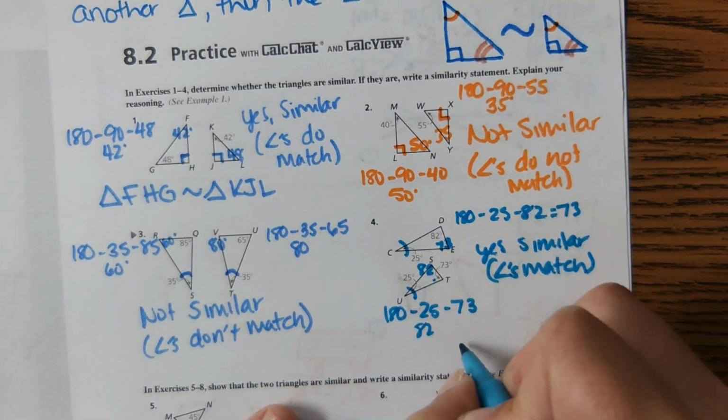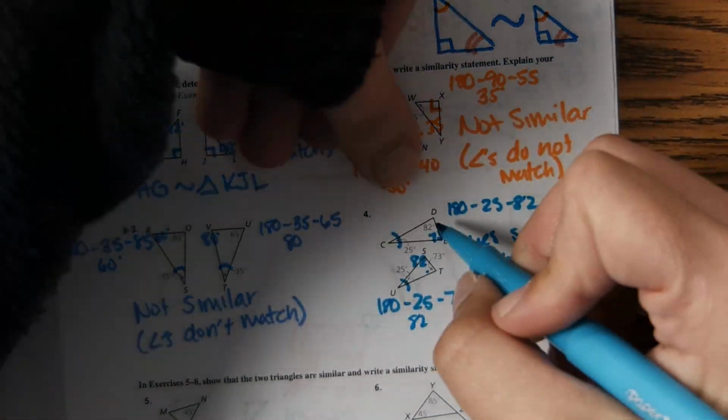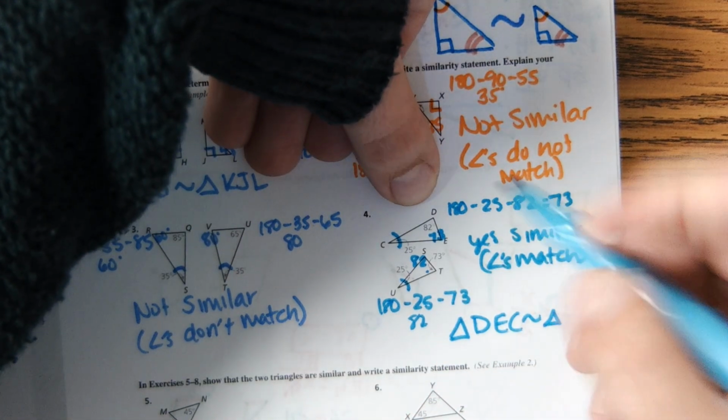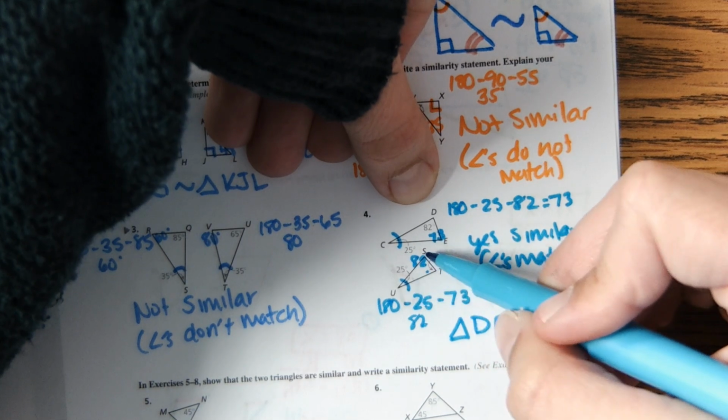And then as far as a similarity statement, you have to make sure to say the angles in the same order. So let's see, DEC is similar to triangle, and I did 82, 73, 25, 82, 73, 25, STU.